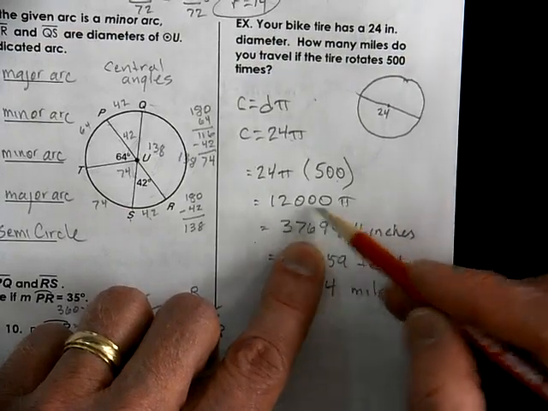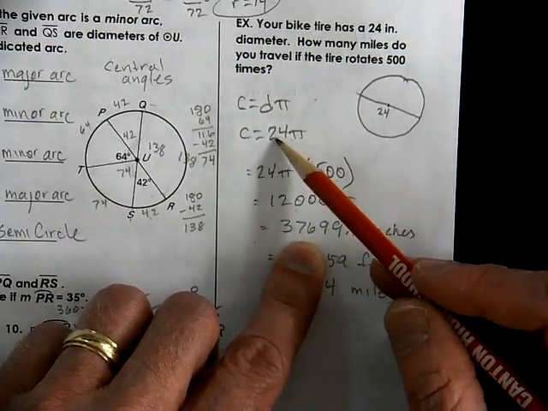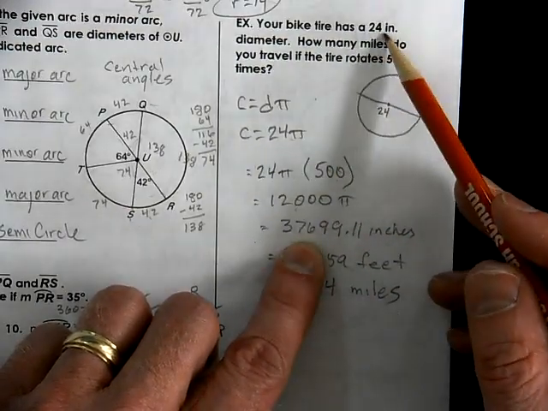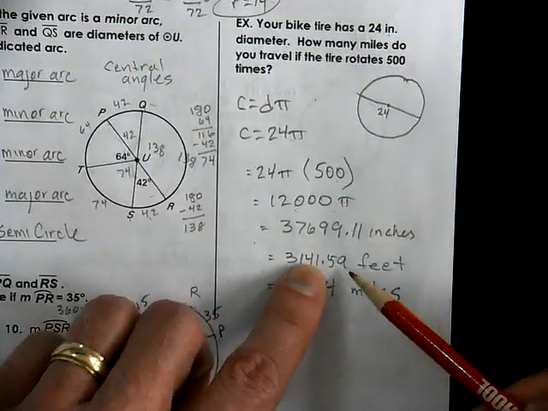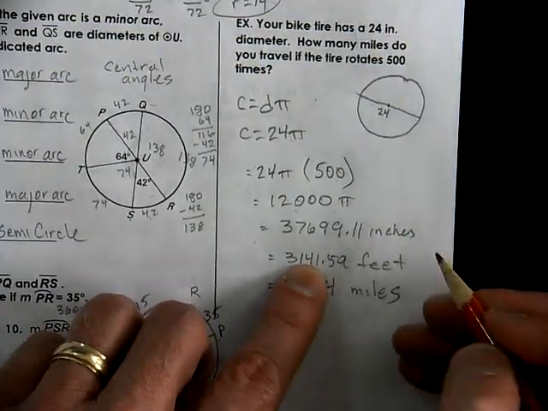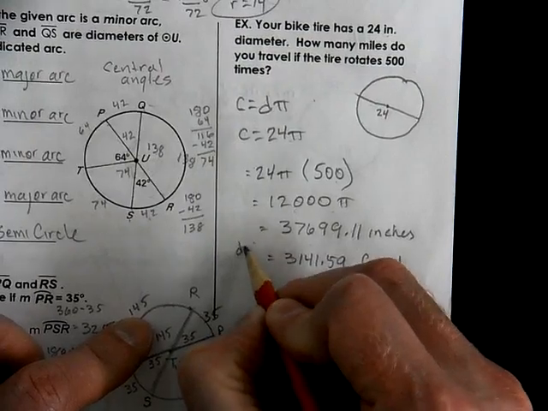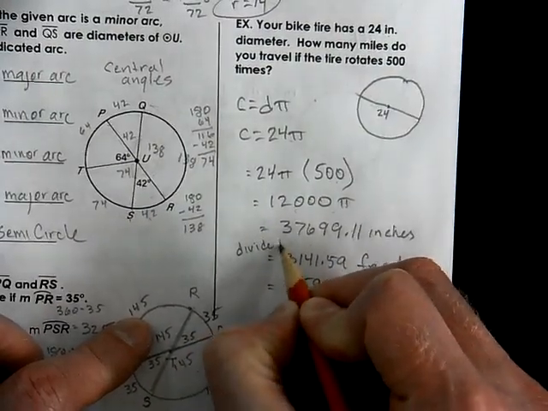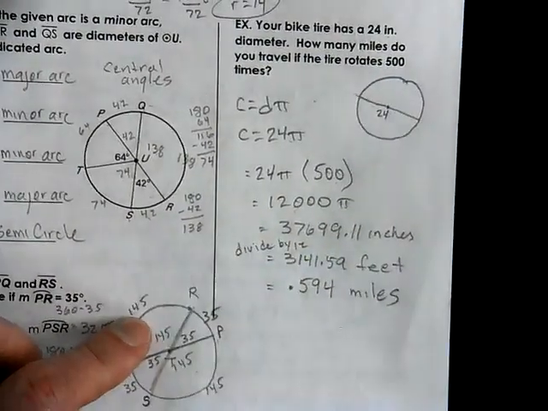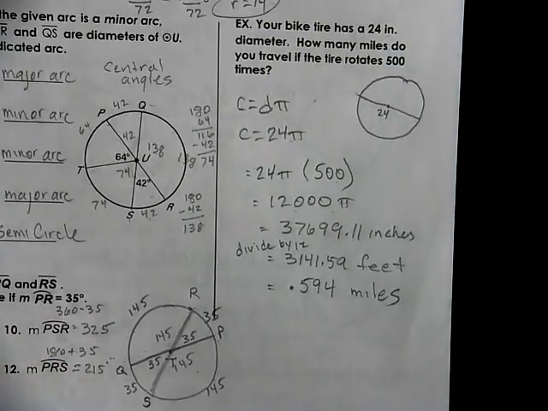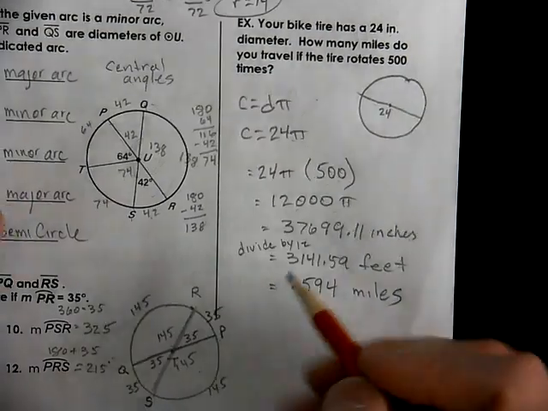So inches comes just from the calculation, because the 24 is the inches. And then to figure out feet, we divide by 12, because every 12 inches is 1 foot. So we group up. We divide it into groups of 12.